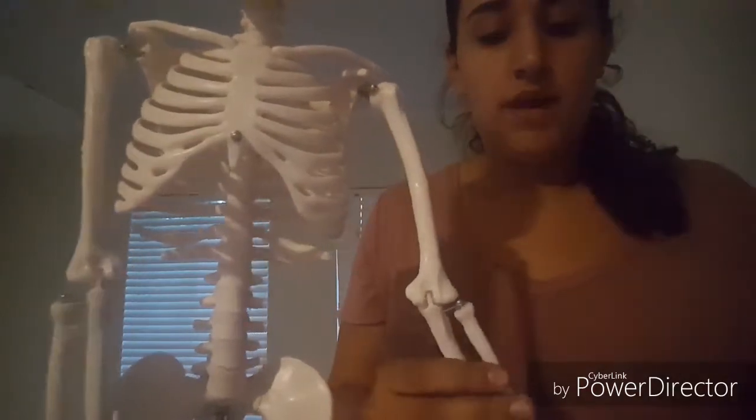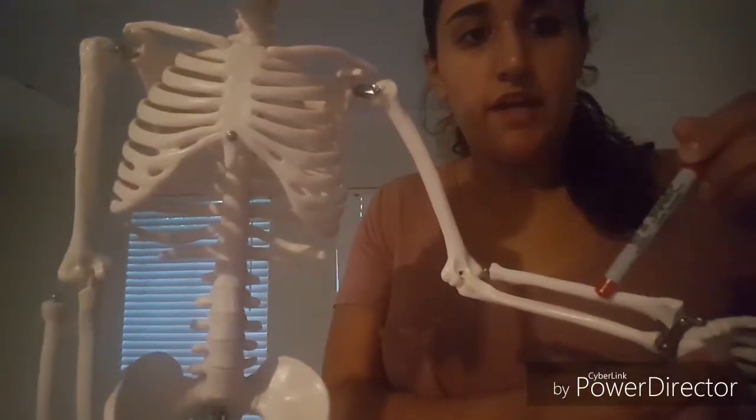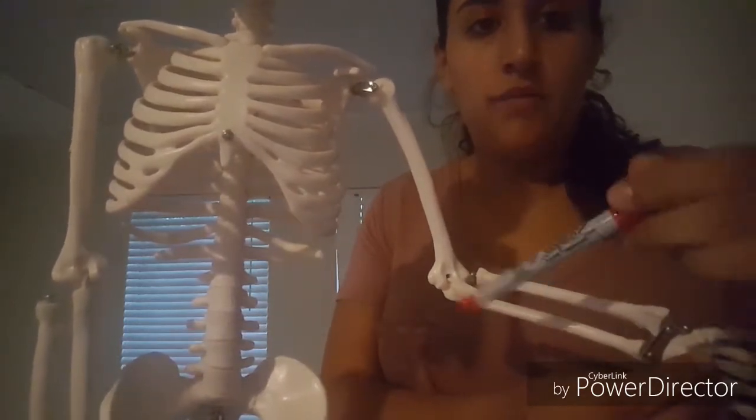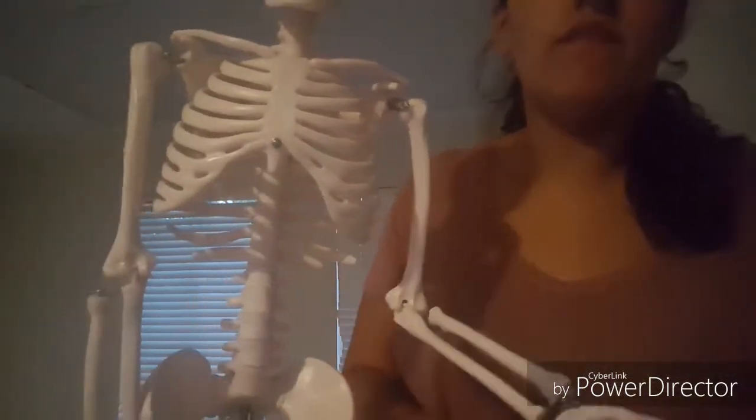We have our humerus. We have our radius, which is the upper one right here. Good way to remember the radius is that it connects to your thumb. The ulna, which is right under, right over here. Perfect. So next we're going to move into our hand and wrist of our appendicular skeleton. Next we're going to discuss the hands and the wrist.